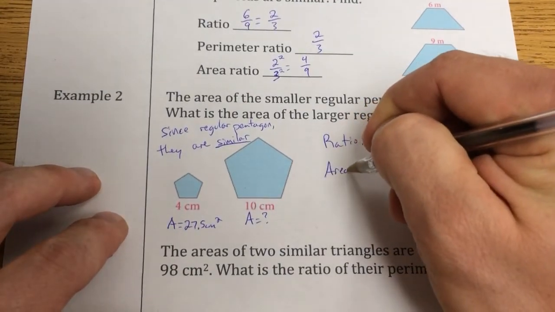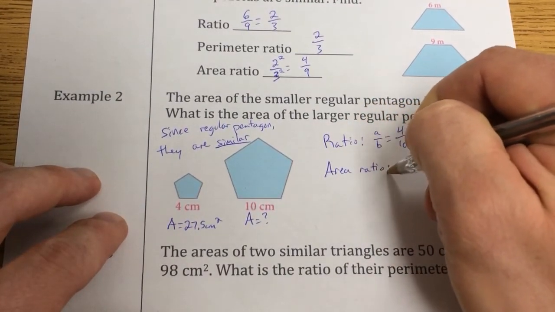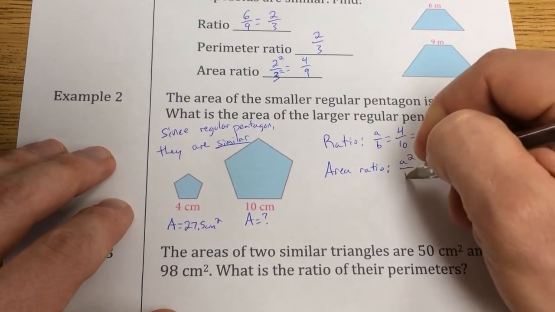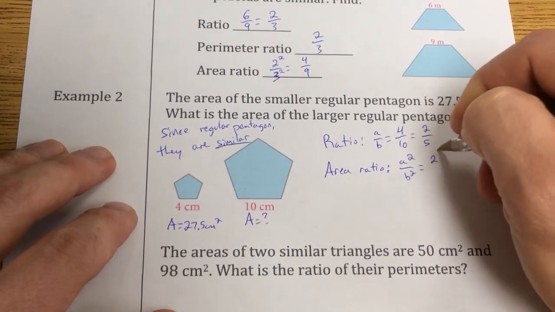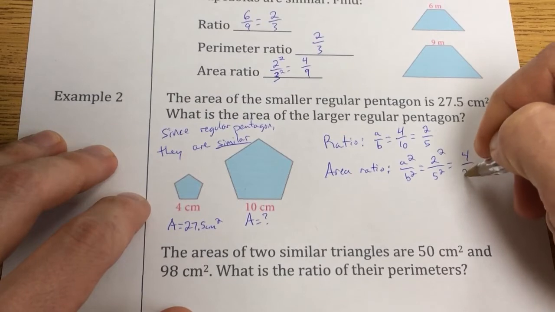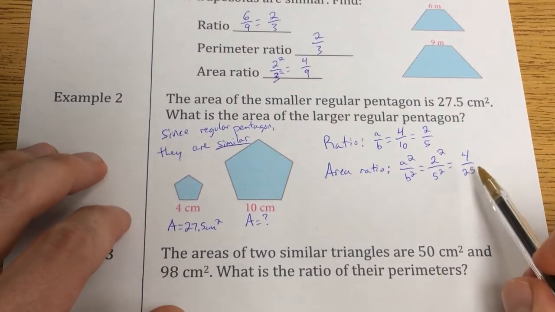The area ratio would be A squared over B squared. So that is 2 squared over 5 squared. So I get 4 over 25. The ratio of the areas is 4 to 25.